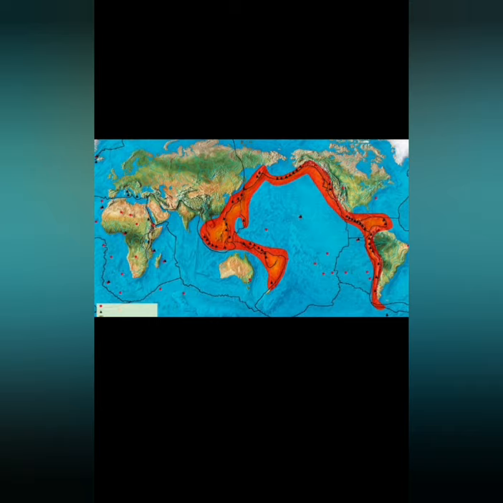Earthquakes and volcanic eruptions do not strike randomly but occur along the plate boundaries. One such area is the circum-Pacific ring of fire, where the Pacific plates meet many surrounding plates. The ring of fire is the most seismically and volcanically active zone in the world.